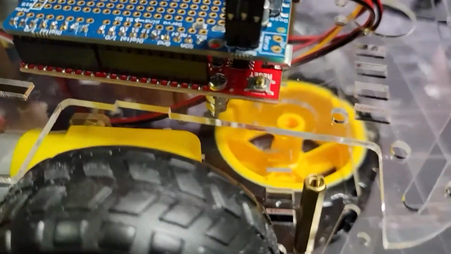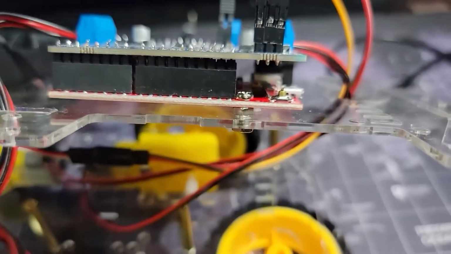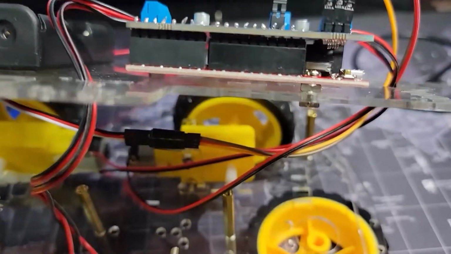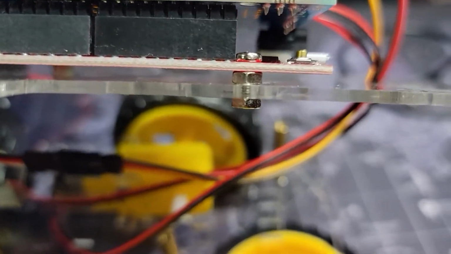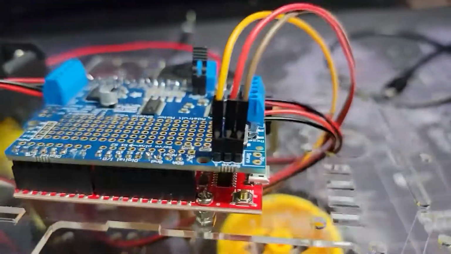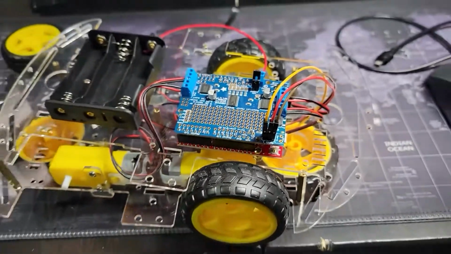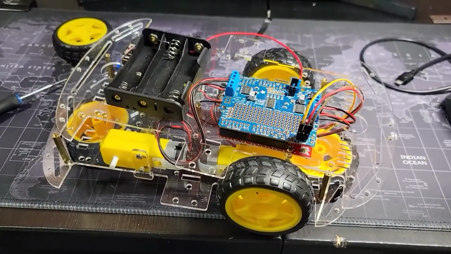Now that's a problem, of course, so what I did was I installed a second nut between the breadboard and the chassis to act as a spacer. So that gives us just the right amount of room that we need in order to plug in a USB cable and interface with the breadboard. So that was a quick fix.